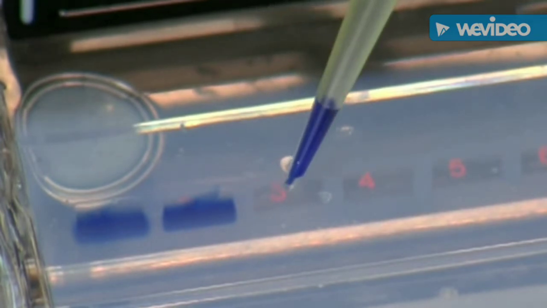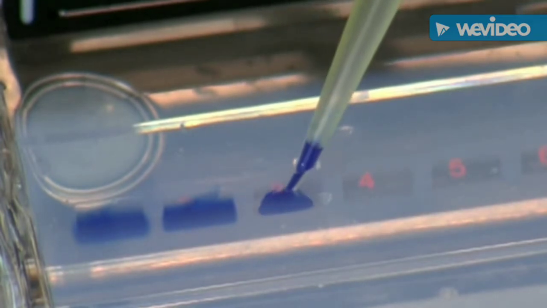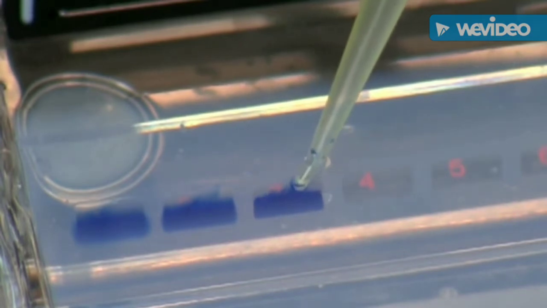Slowly apply pressure to the plunger button and observe as the sample fills the well. Make certain you stop at the first stop on the pipette, pause, then slowly remove the pipette while keeping your thumb down on the plunger.